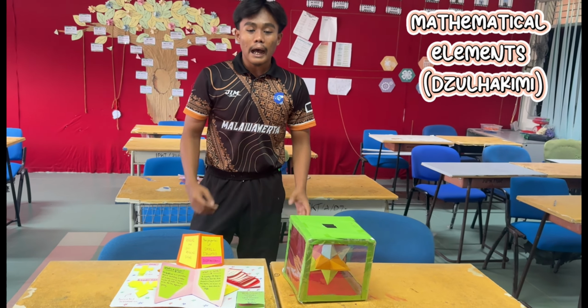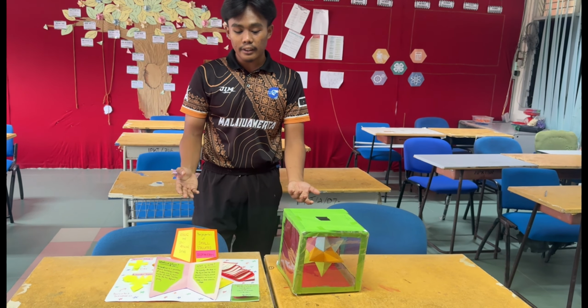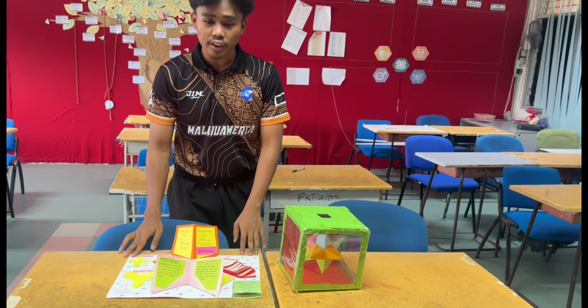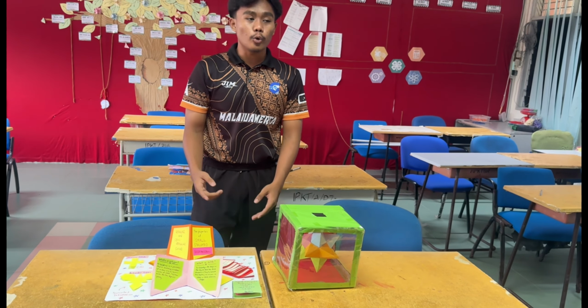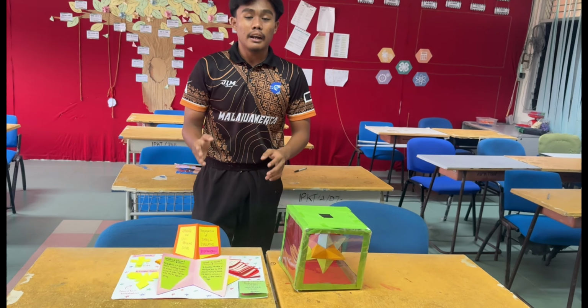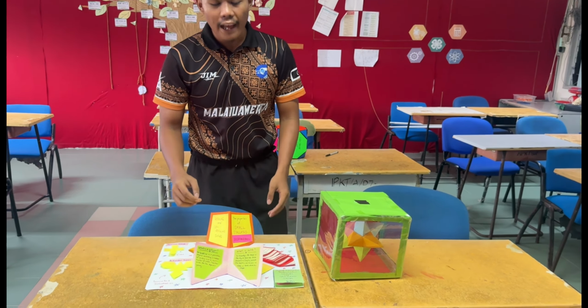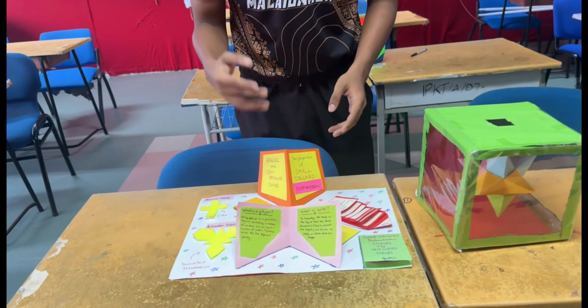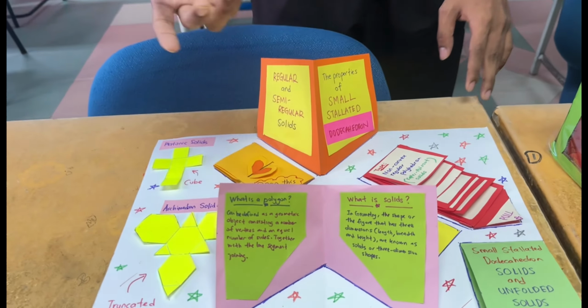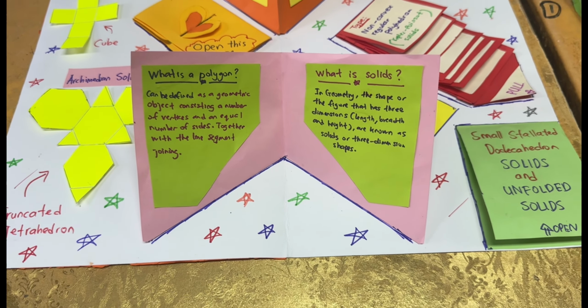Okay, actually, I have applied a lot of mathematical elements here. It may look like an artistic work or project, but it actually requires a lot of mathematical concepts such as symmetry or regularity. I have applied my knowledge about the polygon, which is basically a 2D shape, and a solid, which is basically a 3D shape.